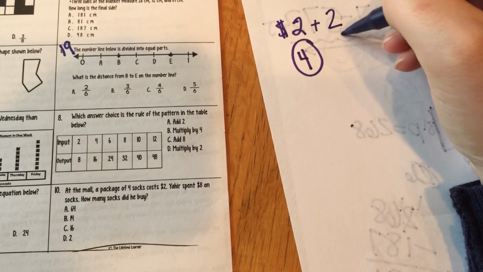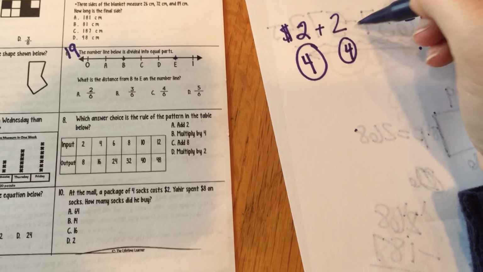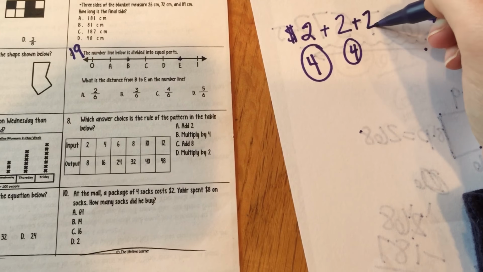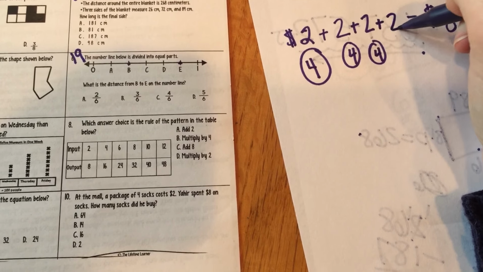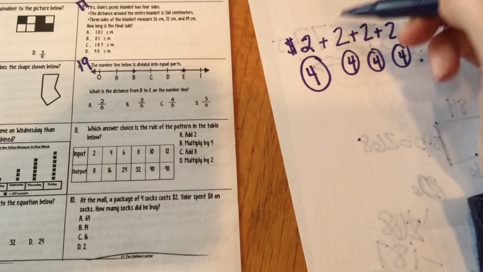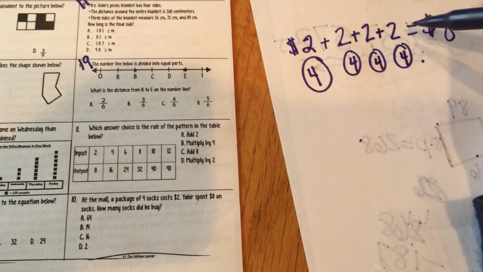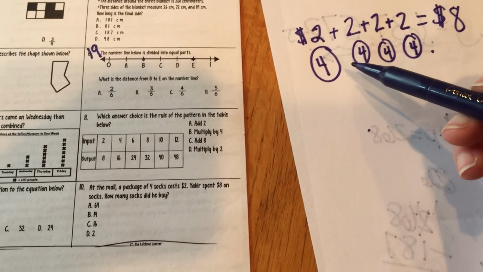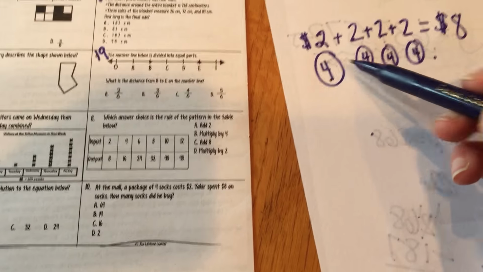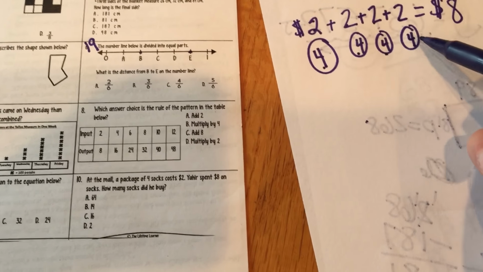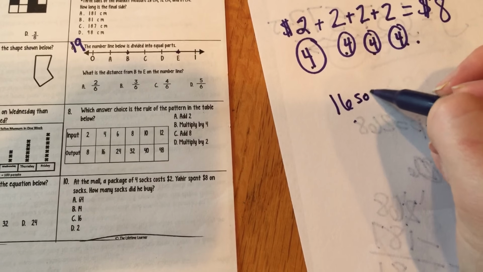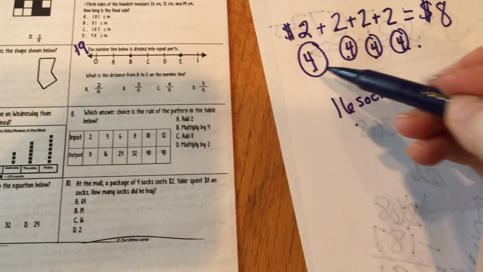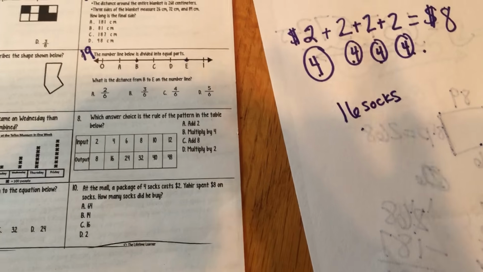Well, there's another package. He's only up to $4. There's another package. He's up to $2, $4, $6. He gets one more. So he's up to $2, $4, $6, $8. So for every $2, he got a package of socks that have 4 in each. So 4, 8, 12, 16. How many socks did he buy? He bought 16 socks. 4 packages with 4 in each.